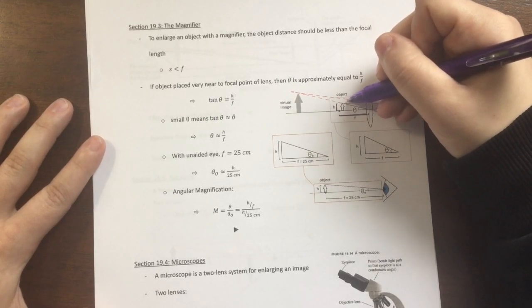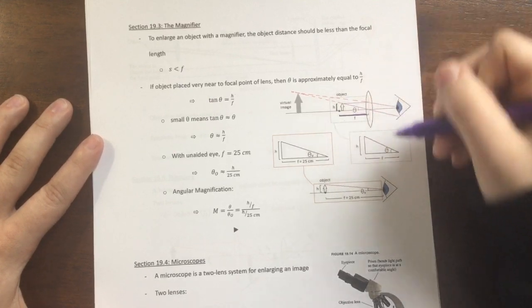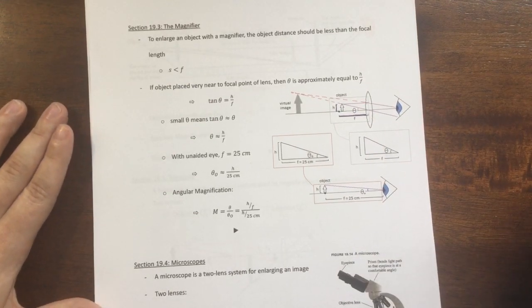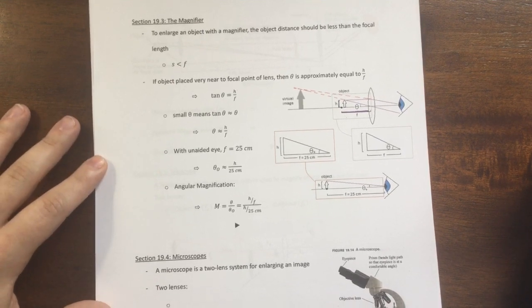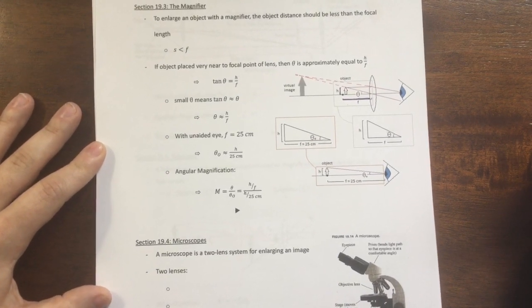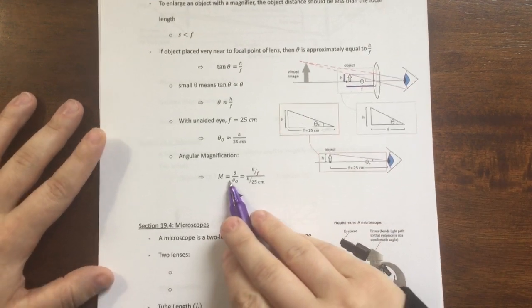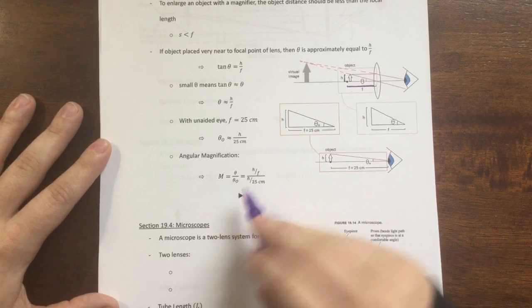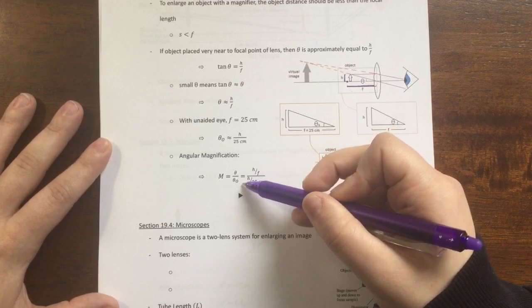So what it's saying is, since this crosses early, this is more slanted, which gives us a larger theta. Larger theta gives us a bigger object, a bigger thing that you see. We can use this difference in angular size to find magnification. Magnification M is going to equal the magnified angular size over the object's angular size.